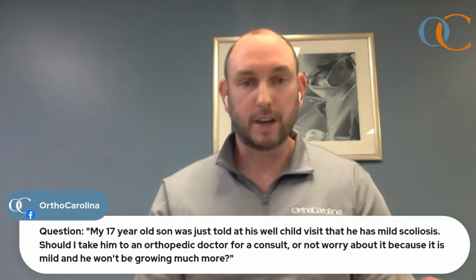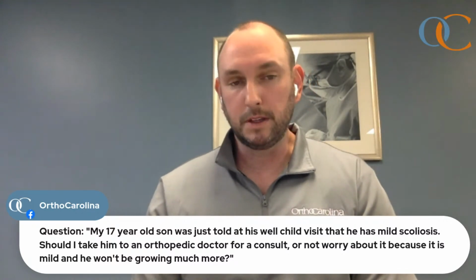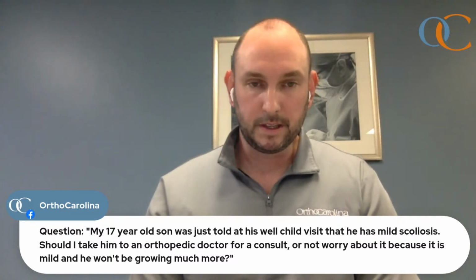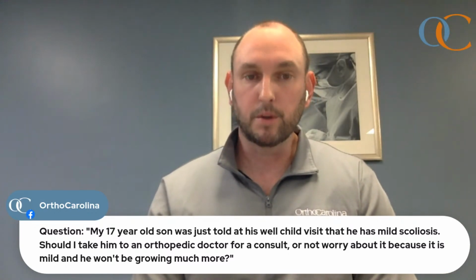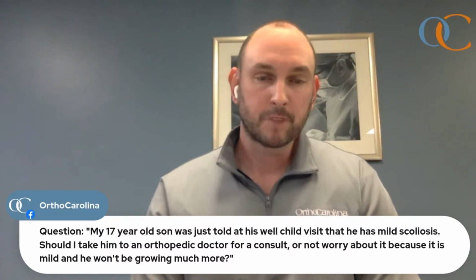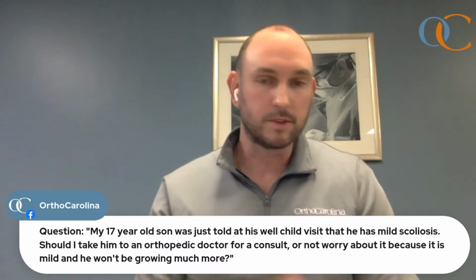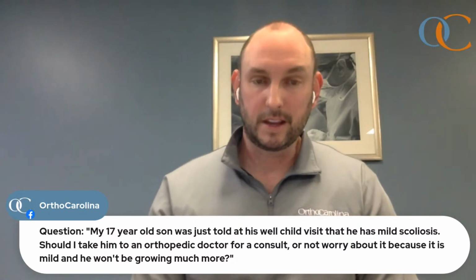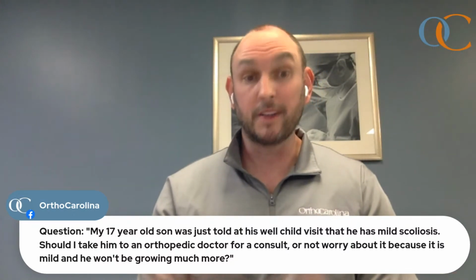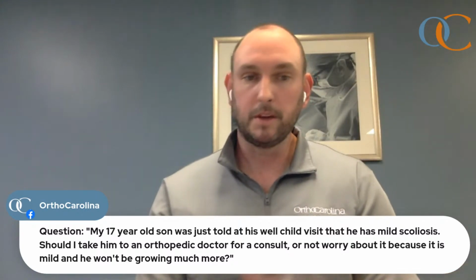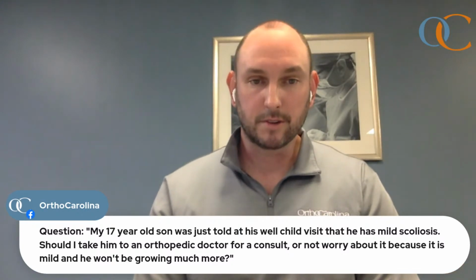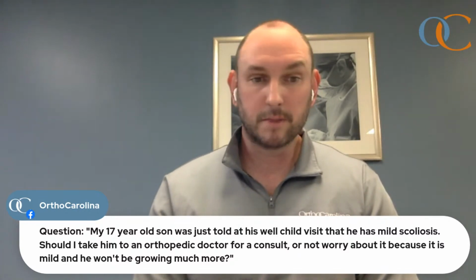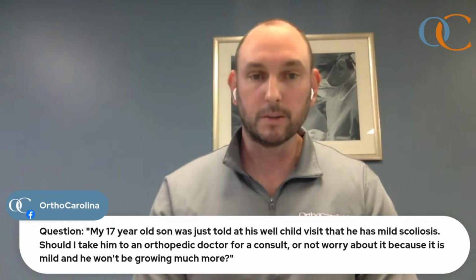Now, mild is very subjective. Mild to a pediatrician may be moderate to an orthopedic surgeon or severe. The best thing to do would be to at least get a check, get an x-ray to actually put a number to what that scoliosis is. Because if it is 30 degrees, 40 degrees or less, then we know prognosis is very good. And sometimes kids can hide the amount of curve that they have, where they may look very mild on the outside, but on the inside, these curves could be bigger. So my recommendation would be get an x-ray, see what the actual degree is, and that'll help guide prognosis. And if it truly is mild and he doesn't have much more growing, don't need to worry.